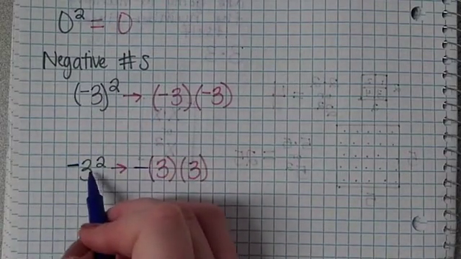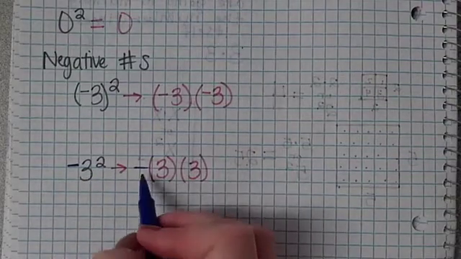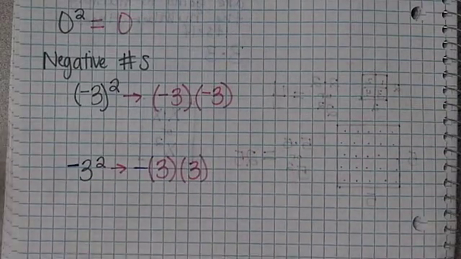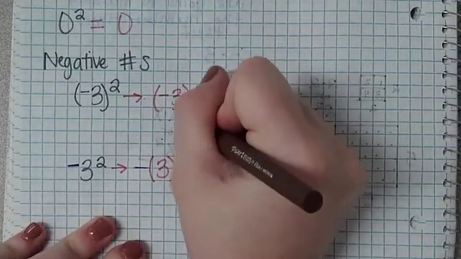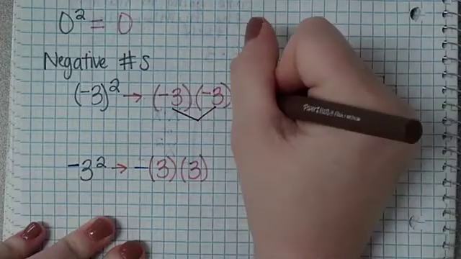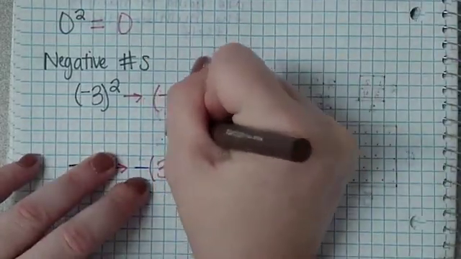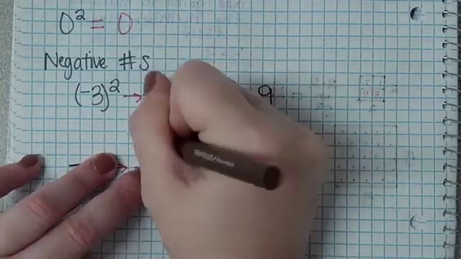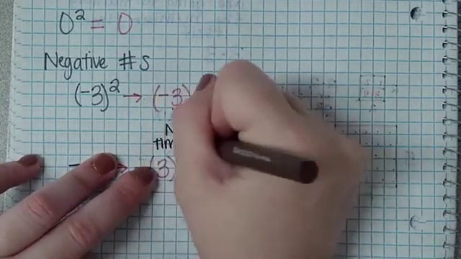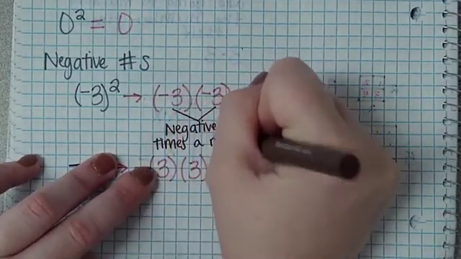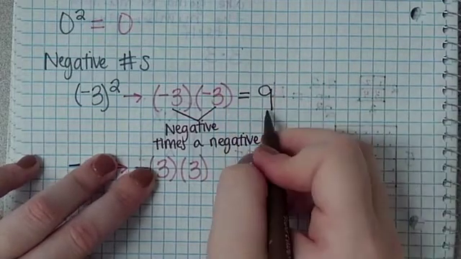This one, you have to square the 3 and then take the negative. So remember, a negative times a negative is a positive. Negative times a negative gives you a positive.